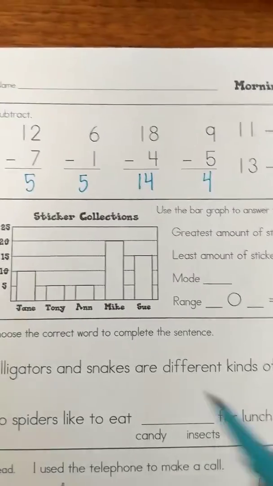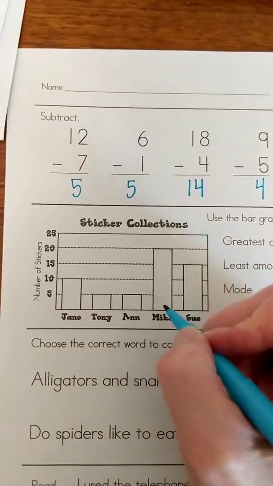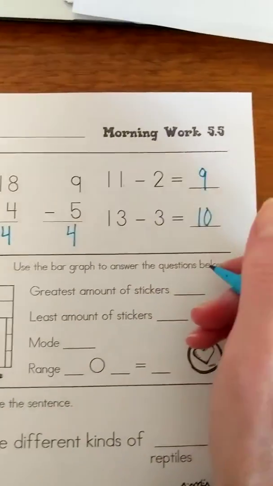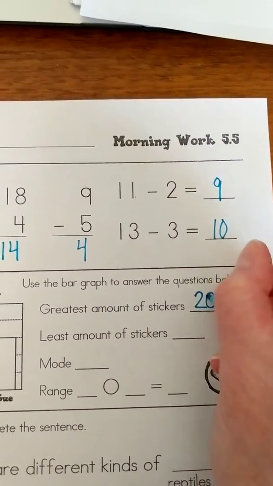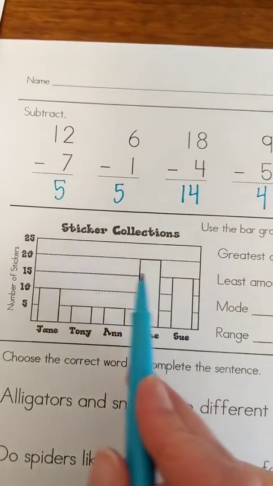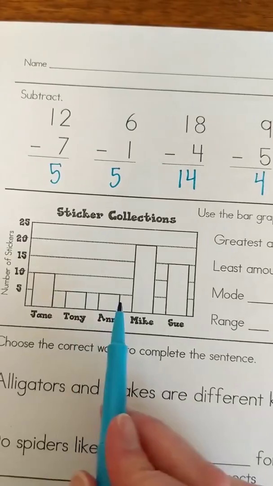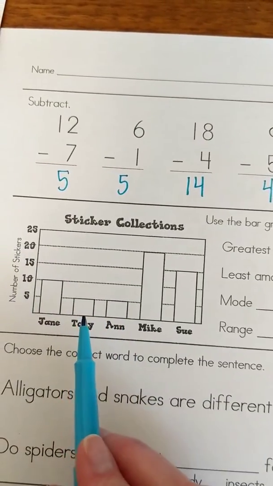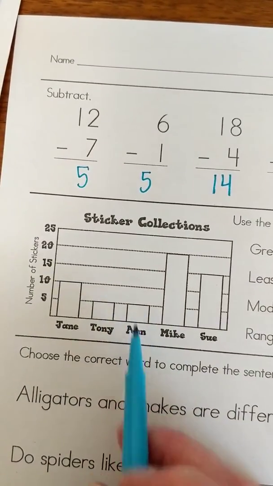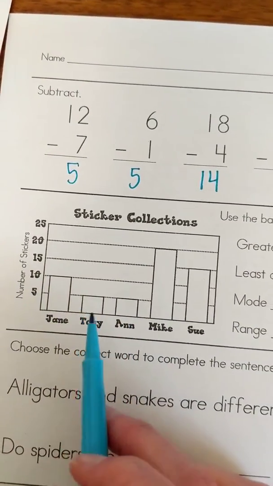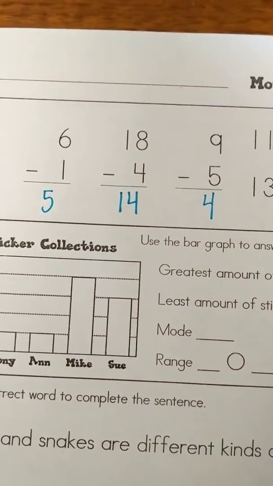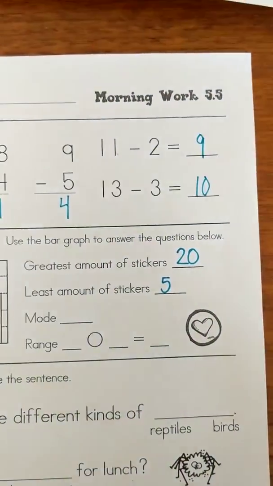Okay, let's take a look. I'm going to find my biggest line, that's Mike. And I'm going to follow it over and I see, oh, he has 20 stickers. So that's my greatest amount of stickers. Least amount of stickers, that's the smallest. Ooh, well, look at this. I see 2 people both have the smallest number. So the smallest number is the same for both of them. It's 5. So the smallest amount of stickers is 5.